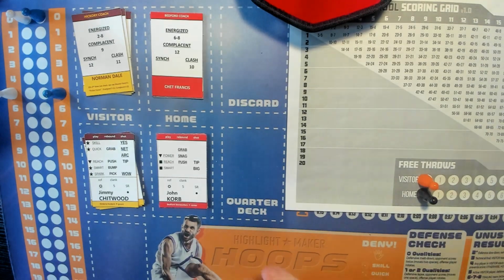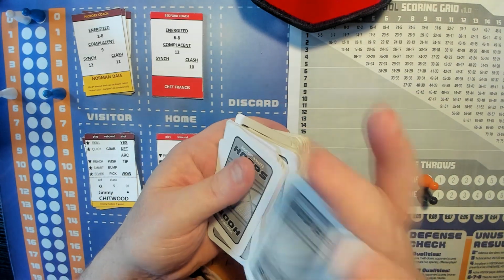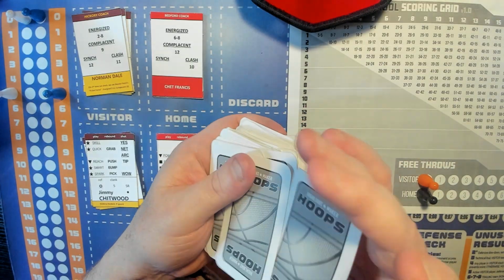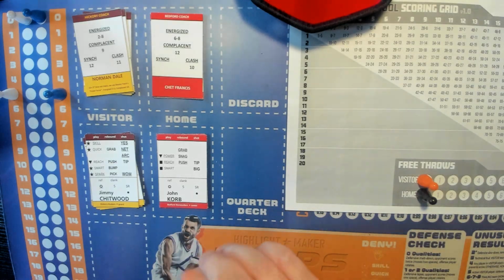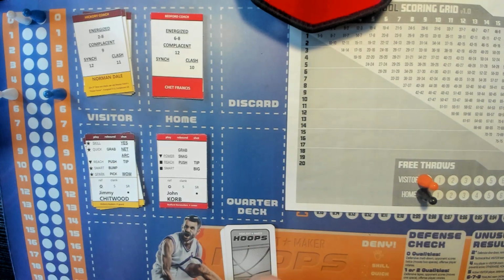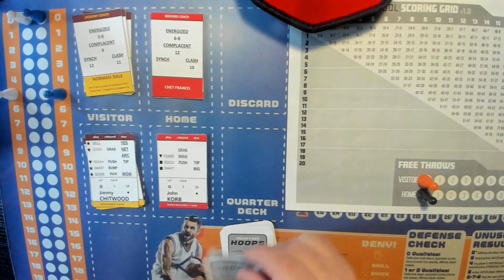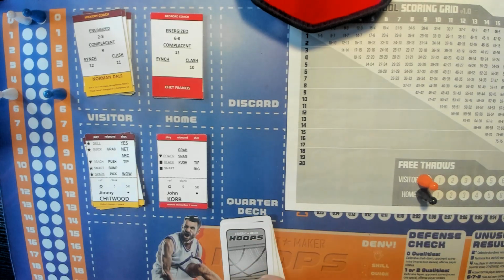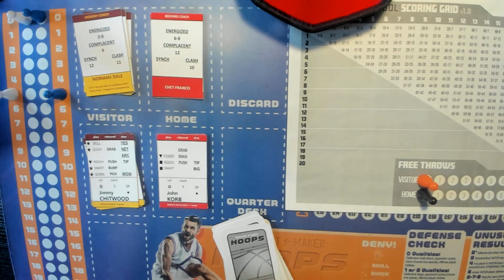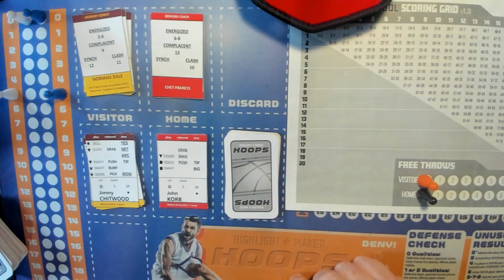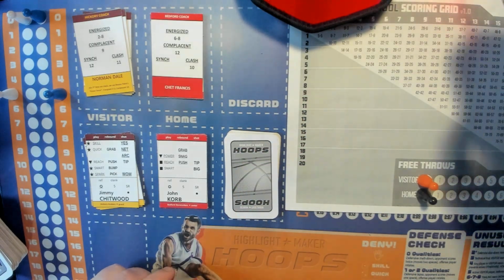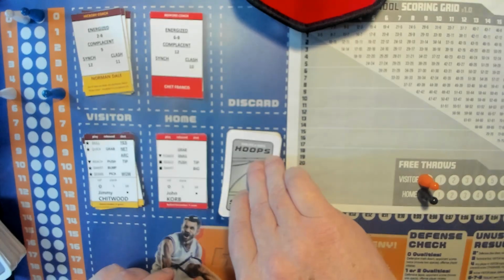We get out 10 cards. Alrighty. So we've got Jimmy Chitwood starting things off for Hickory, and senior center John Korb starting things out for Bedford. Let's see how we go here.